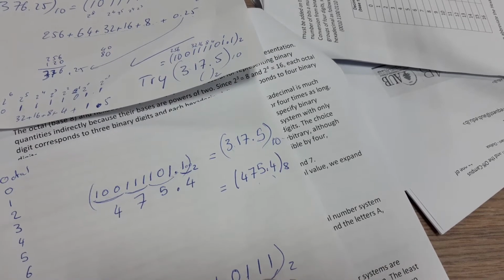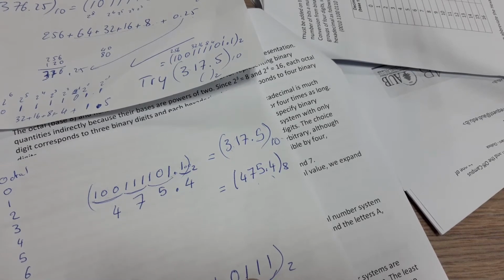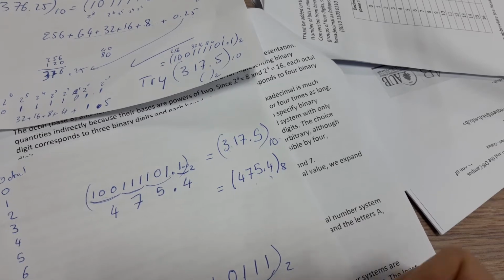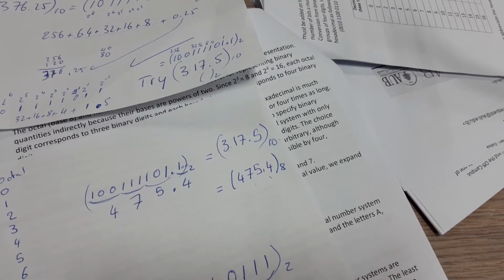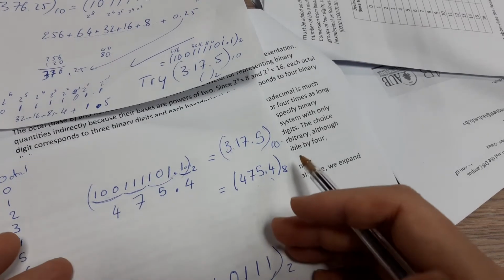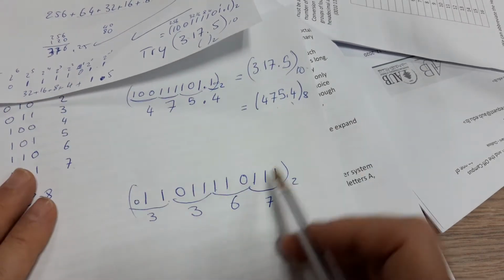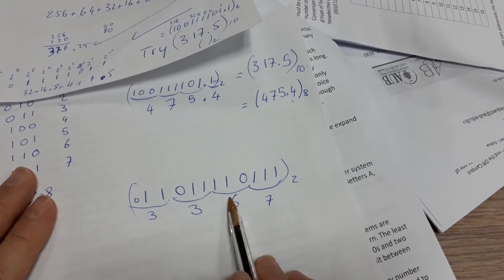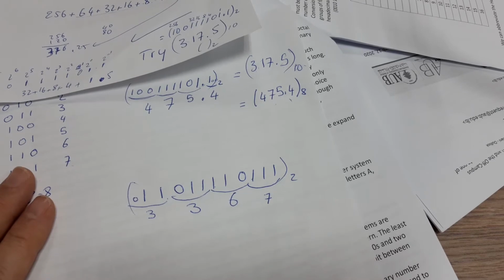Here I have 2 bits. What do you do? You can add a 0 here on the left. This is also 3. So your binary number, look how big it was, now it is 3367 in octal.